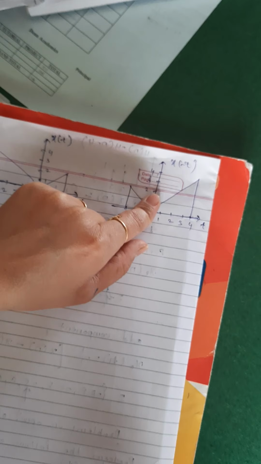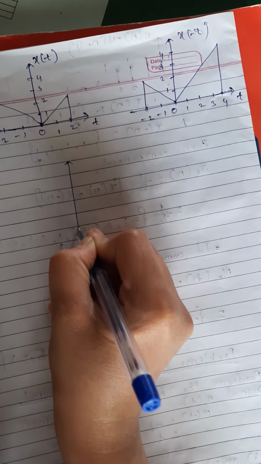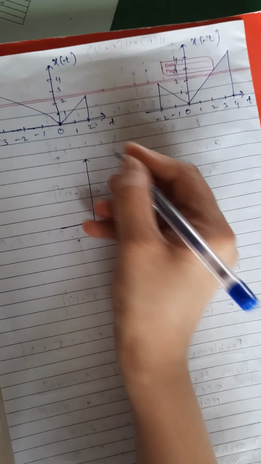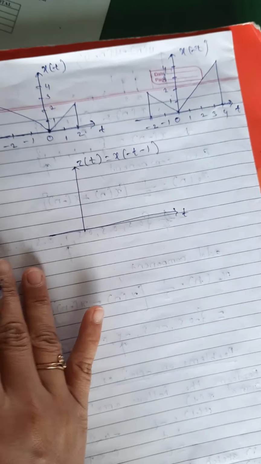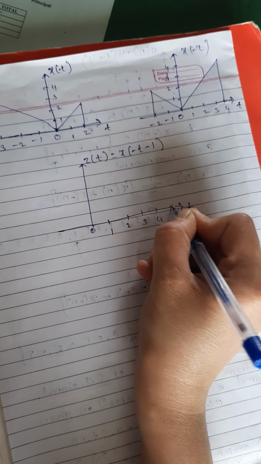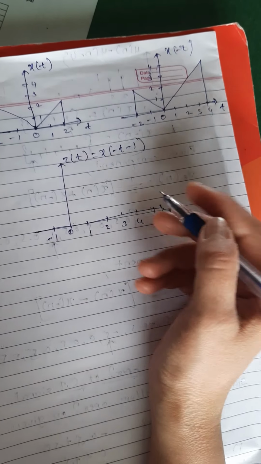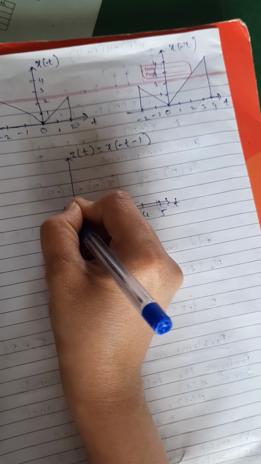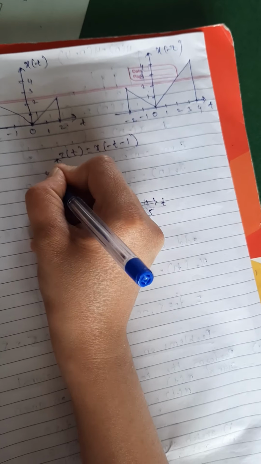So what is z of t? z of t is equal to x of minus t minus 1. We already obtained x of minus t. We just apply x of minus t minus 1. So this is z of t is equal to x of minus t minus 1. So we have to shift the signal towards the right by one sample.